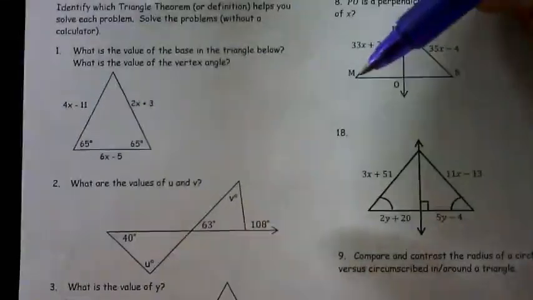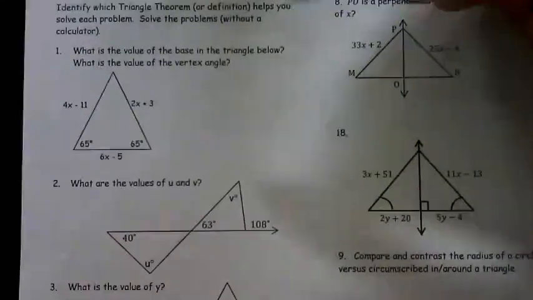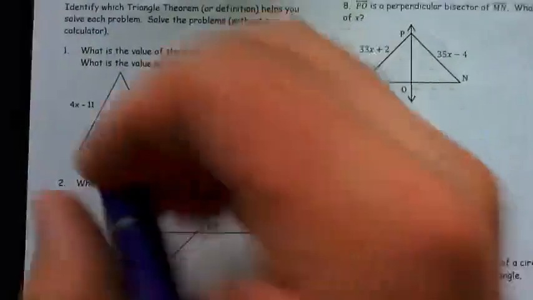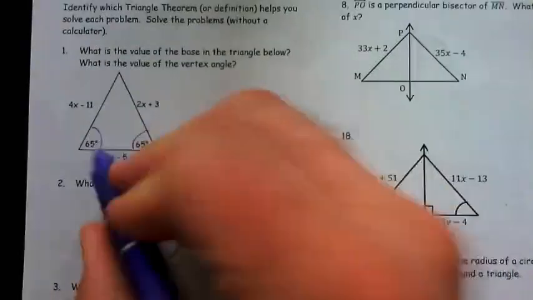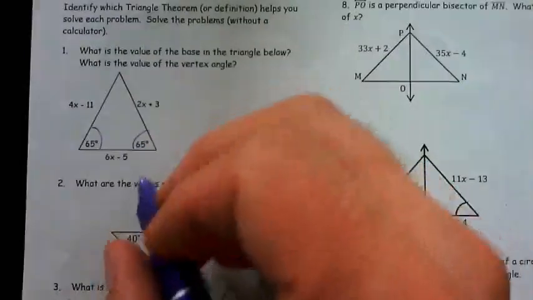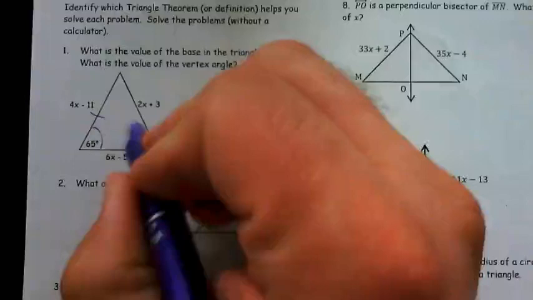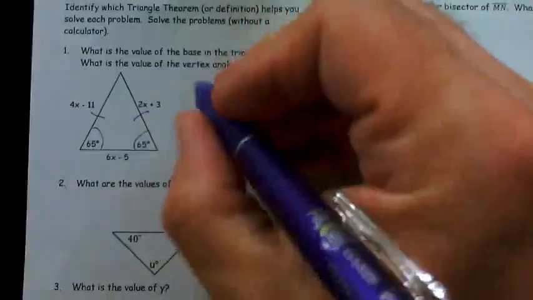So the first 3 problems on here all go back to the last section. You will see a couple of questions from the last test. So on here, for example, we know that this is an isosceles triangle because those 2 base angles are congruent. So the converse of isosceles triangle theorem says that these 2 sides must be congruent. So we can set those 2 sides equal.